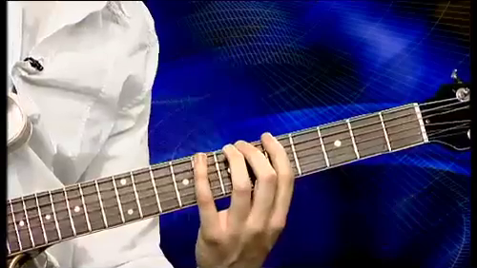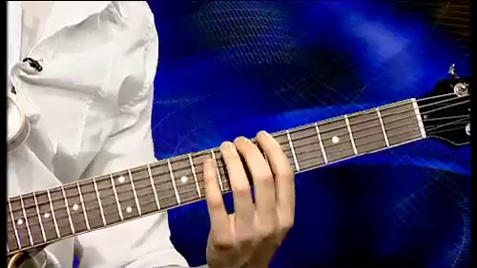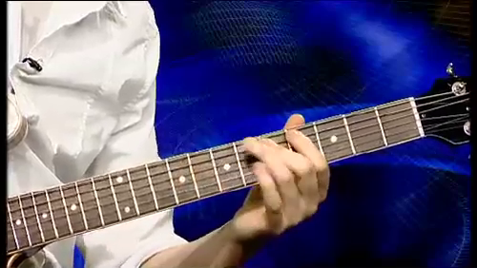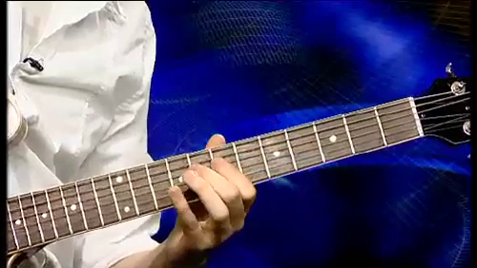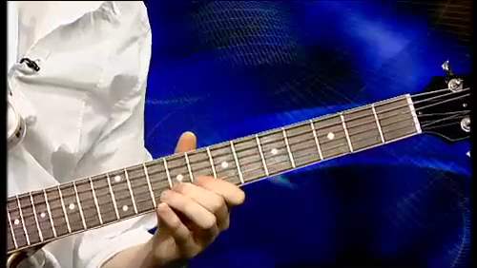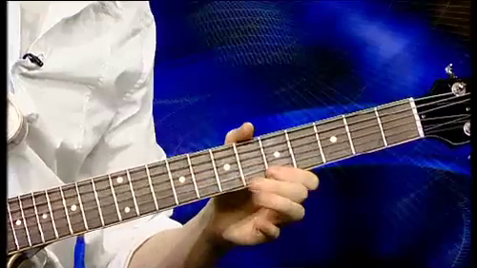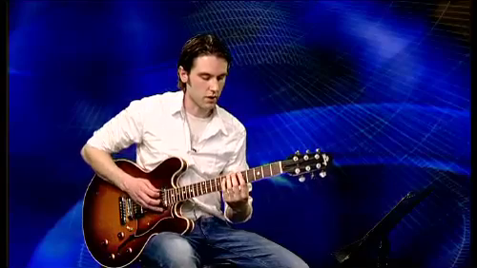Okay, and then one final approach pattern. We're going to use a combination of starting on the root this time and finishing on it. So we're going to go root, scale tone above, root, chromatic below, root. So it's going to be. So on the chord at tempo, it's going to sound like this.